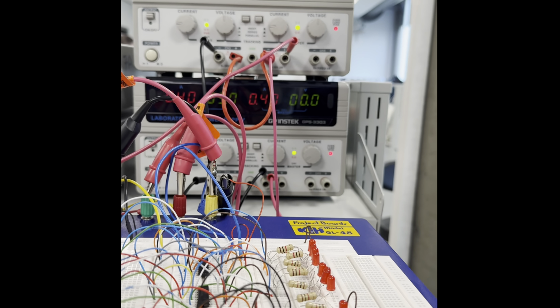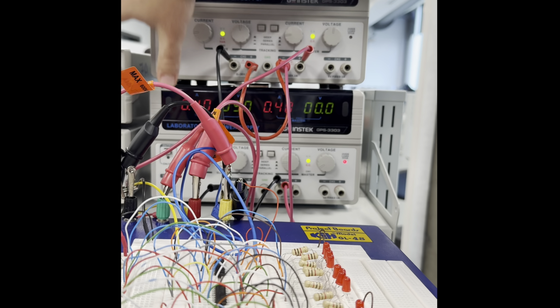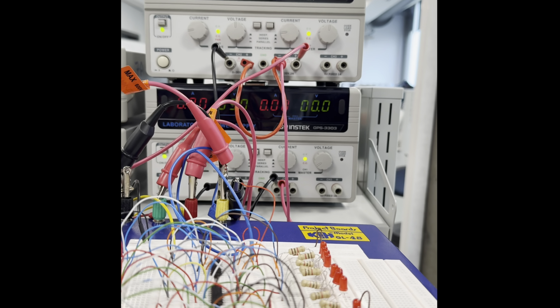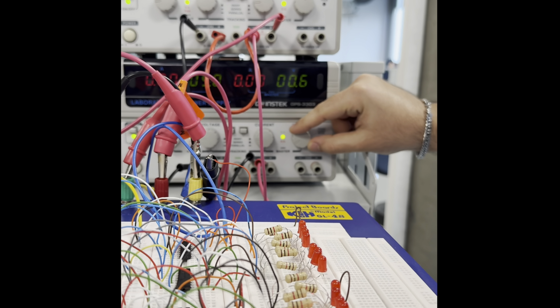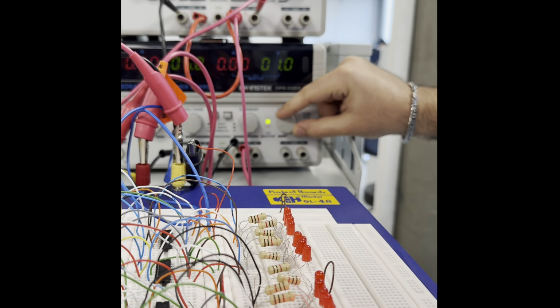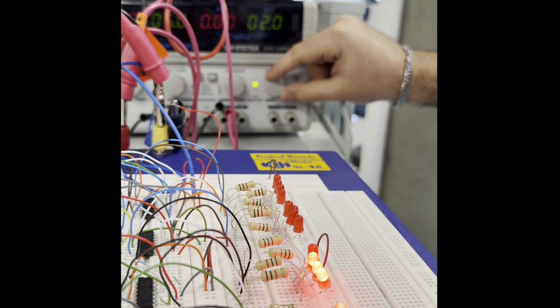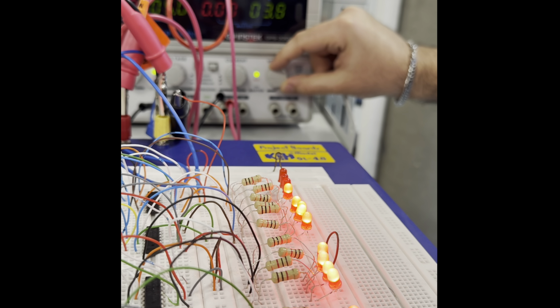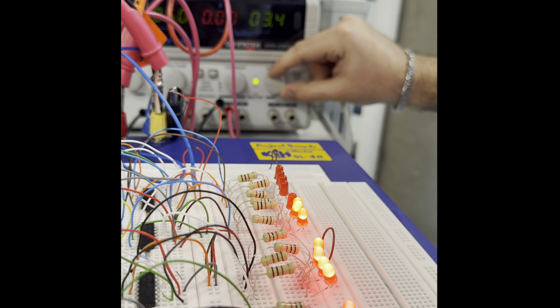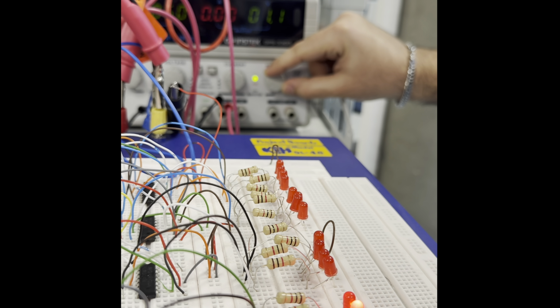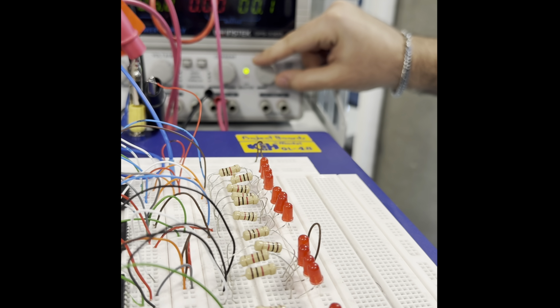Let's give output to our circuit. Let's start. As you can see, our LEDs are turned on consecutively. Let's get into details more.